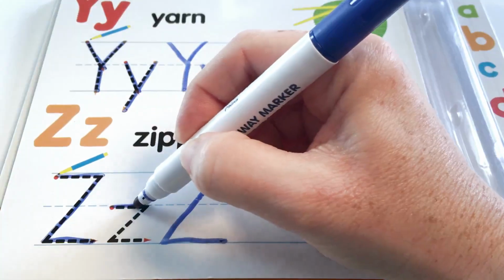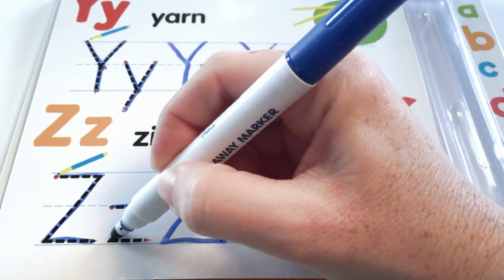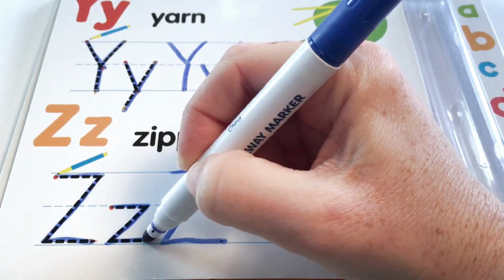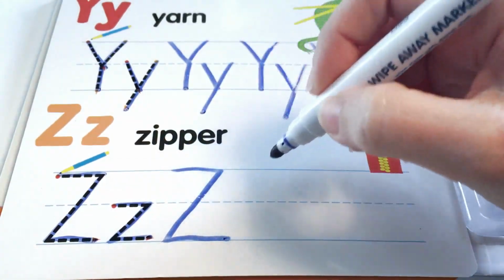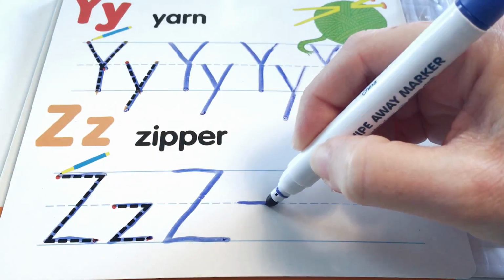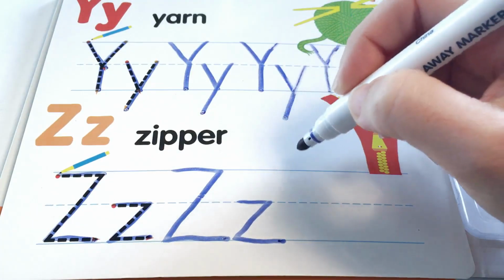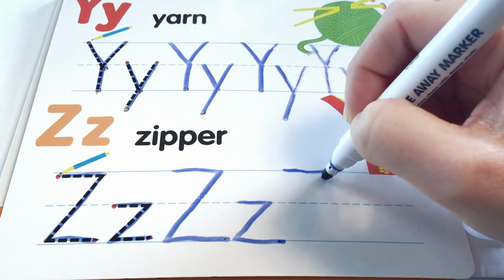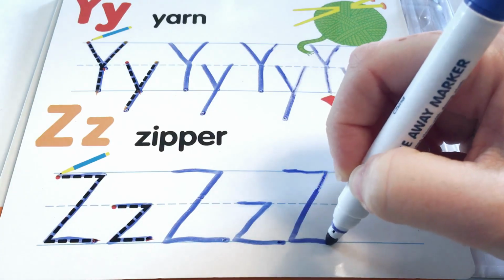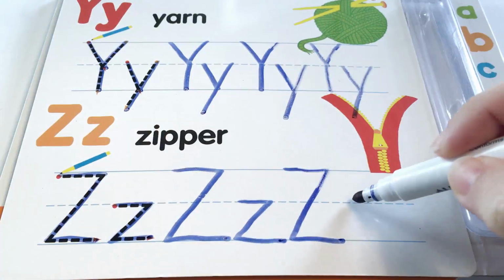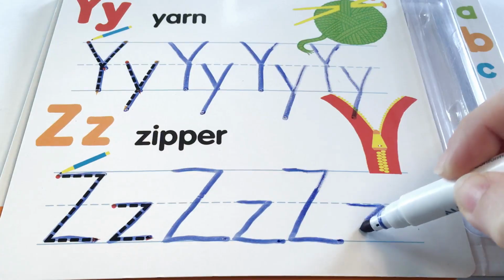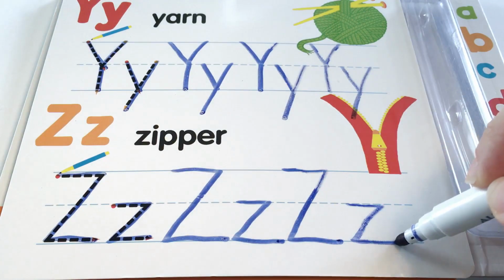Lowercase z is exactly the same, but you're going to start at the middle line, go down to the bottom, and over. So from the middle line to the right, angle line down, and to the right again. Uppercase Z to the right, angle line down to the right again. And lowercase to the right, angle down to the right again.